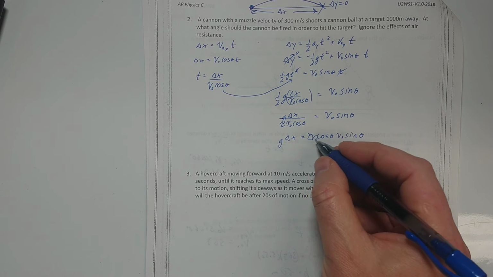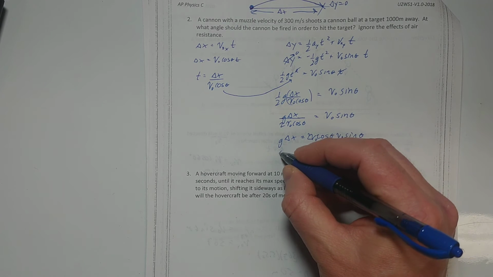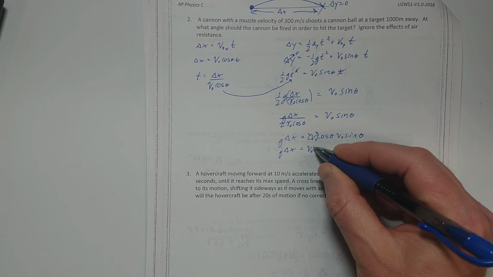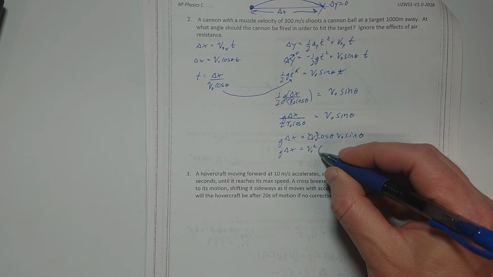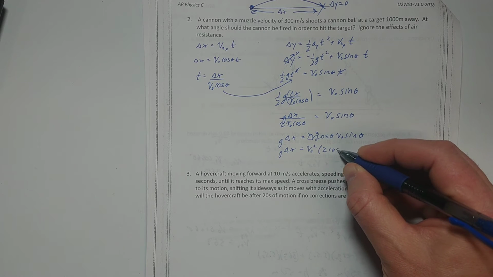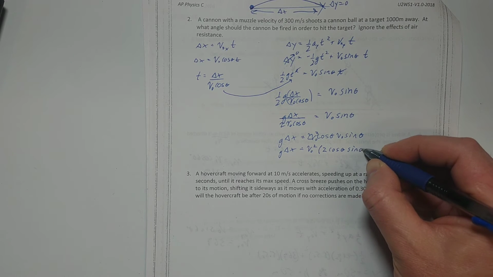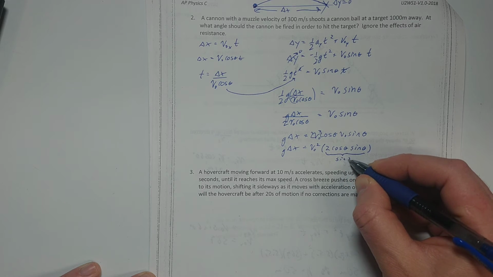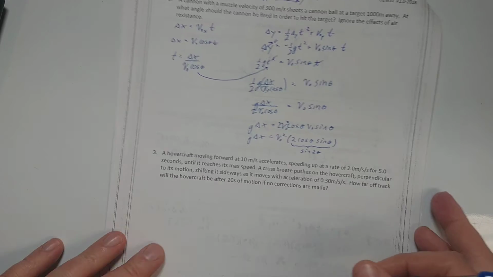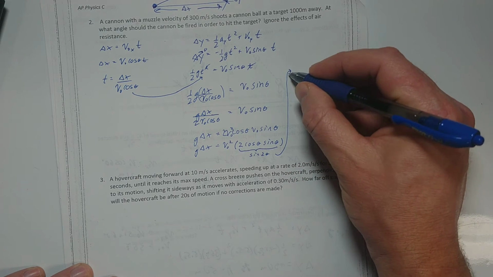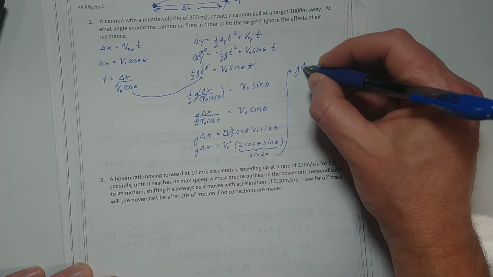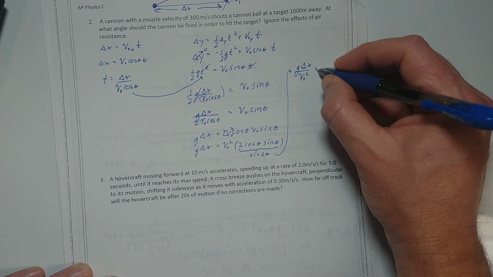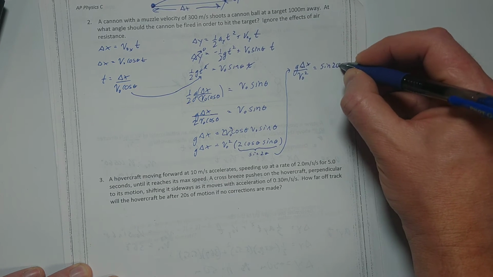Alright, so I'm going to write this a little bit differently. g delta x equals v naught squared times, in parentheses because it's a trig identity, this double angle formula, right? So this whole thing equals sine of 2 theta. I'm running out of room, so I'll bring it up over here. So I have g delta x over v naught squared equals sine of twice the angle.